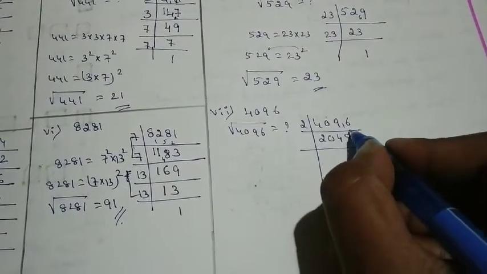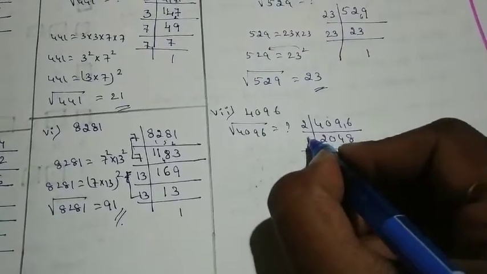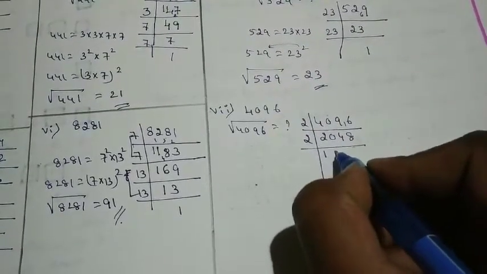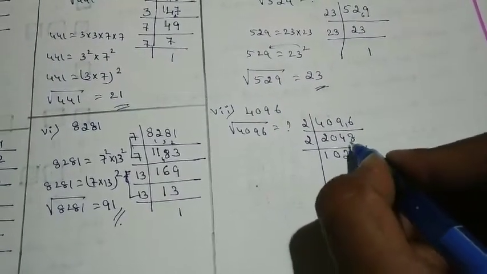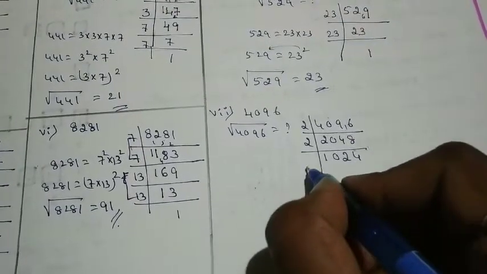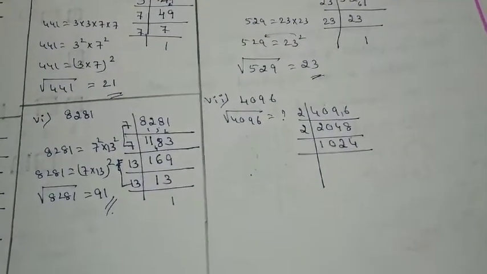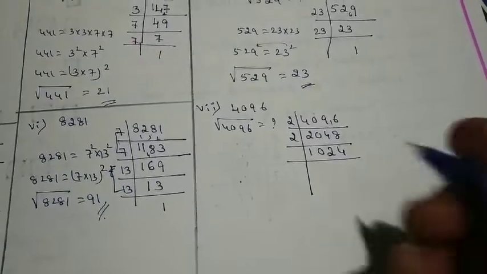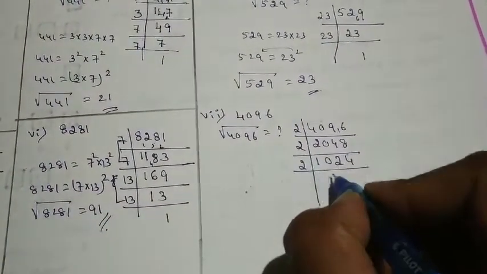Again in the ones place it is ending with 8, so we can go with the 2 table. 2 1s are 2, 2 2s are 4, 2 4s are 8. Again in the ones place we have 4, which comes in the 2 table, so again I can go with the 2. 2 5s are 10.